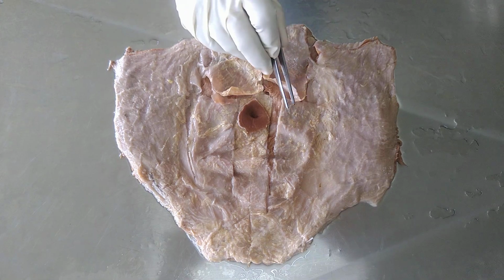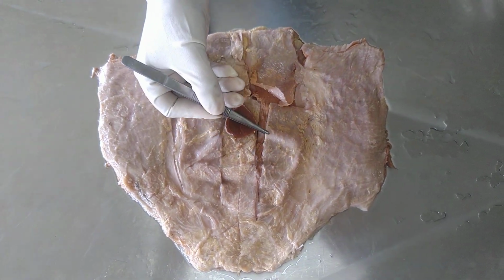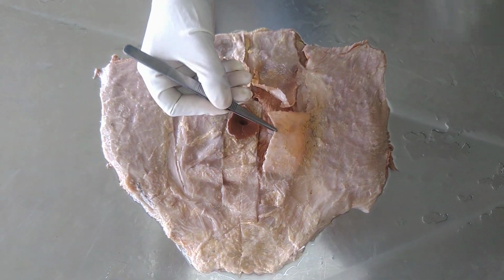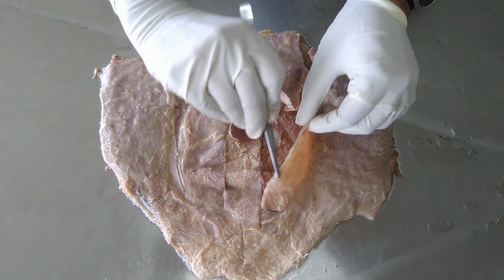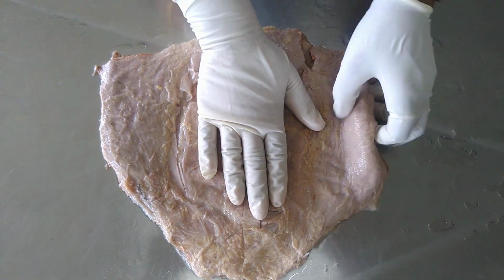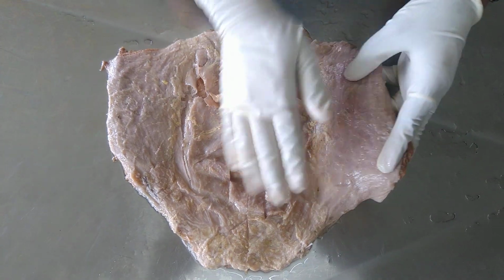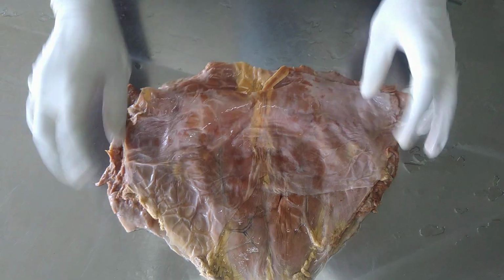Internal oblique aponeurosis is splitting, the anterior layer is adhering with the aponeurosis of external oblique to form this anterior layer of rectus sheath.